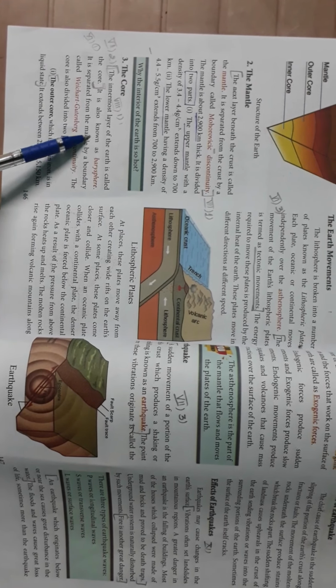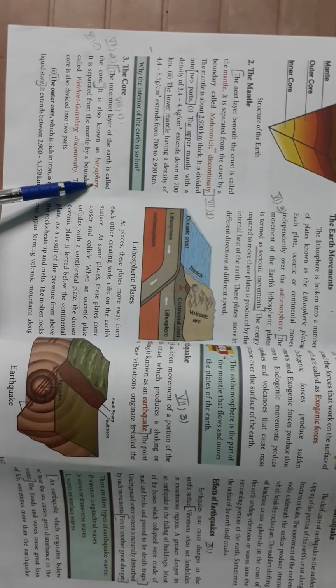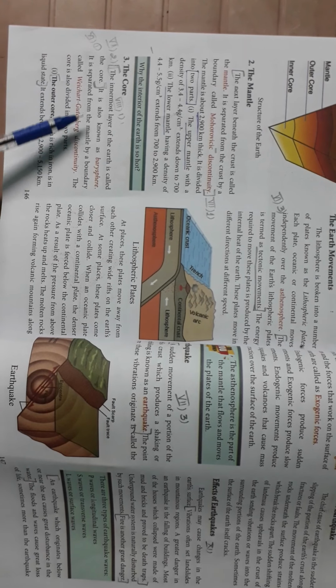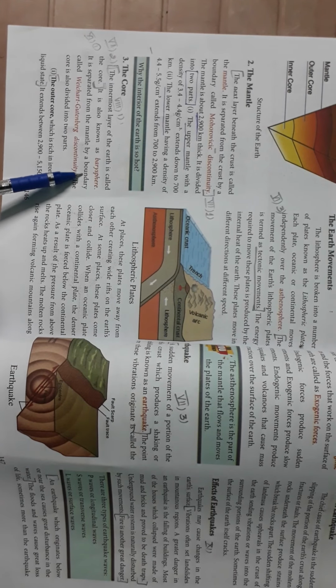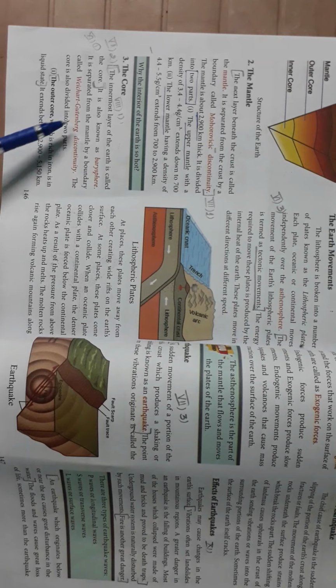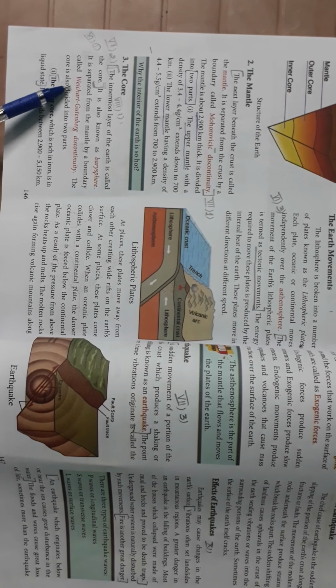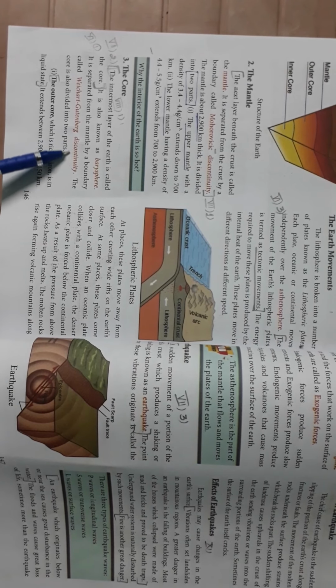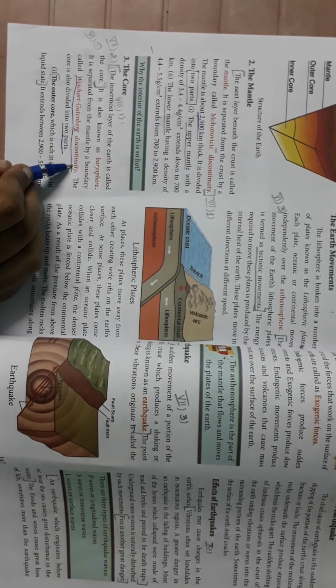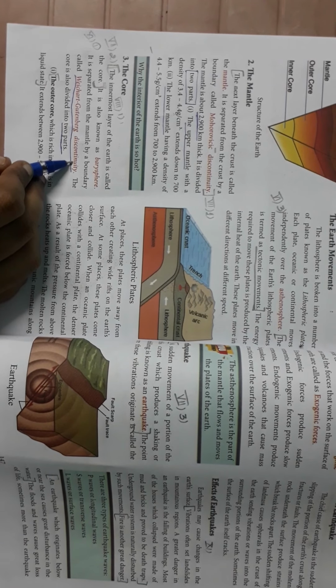It is also known as barysphere. It is separated from the mantle by a boundary called Weichert-Gutenberg discontinuity. The core is also divided into two parts. This Weichert-Gutenberg discontinuity is your 1 mark question. Okay, it comes under 1 mark question.